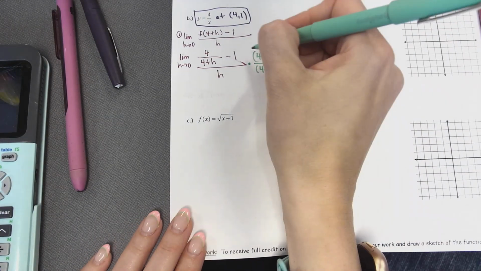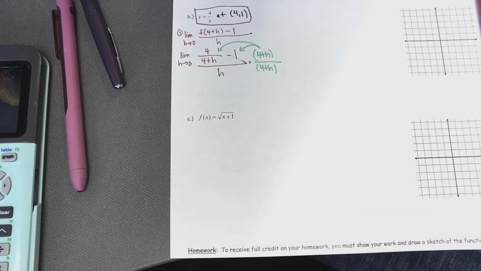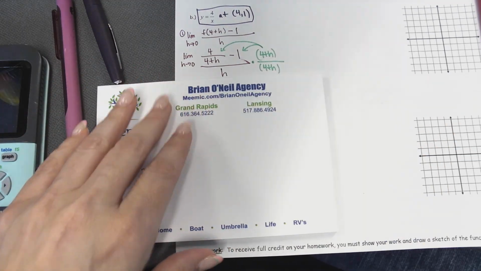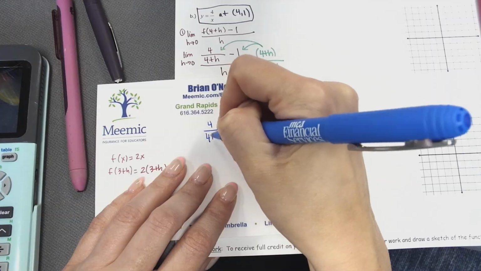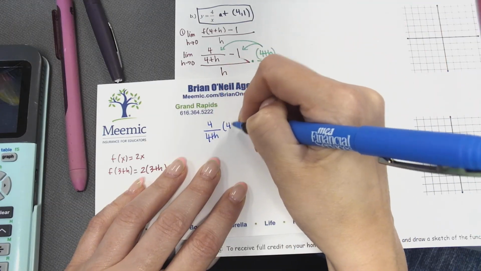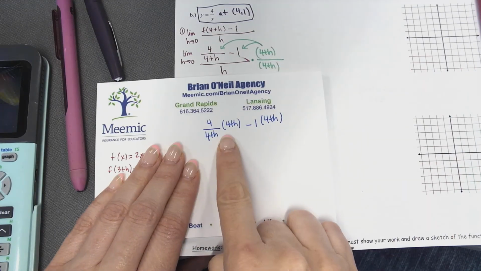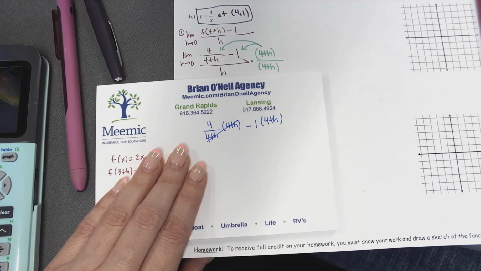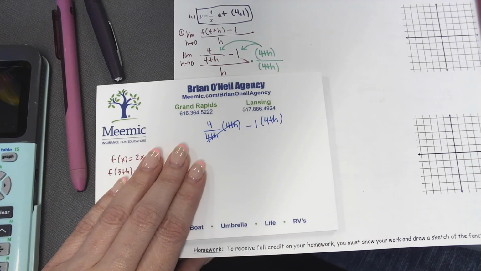So think about what's going to happen. You have to multiply this, and you have to multiply this. Okay, you don't have to write this part out, but when I teach this in Algebra 2 Honors, I have them write it out so they can see what's happening with both of them, right? If you're distributing the 4 plus h, here it's going to cancel and you're left with 4, and then here you have to distribute the -1.